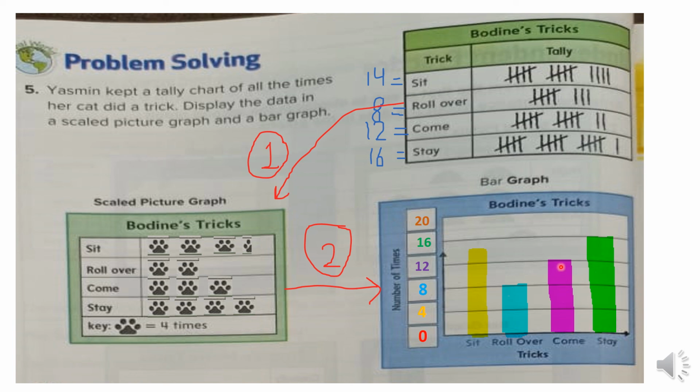Here it's exactly at 12. What about the stay? The same here also, it's exactly 16. That's it. And I think it's very easy. Just keep in mind that for the graph, I need the title, the scale, and this data down.